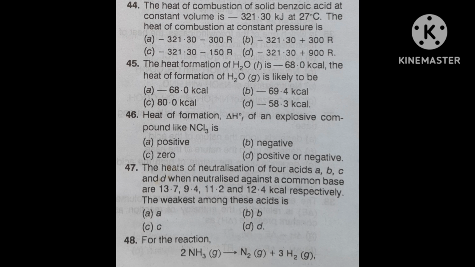The heats of neutralization of 4 acids A, B, C and D when neutralized against a common base are 13.7, 9.4, 11.2 and 12.4 kilocalorie respectively. The weakest among these acids is: first option A, second option B, third option C, fourth option D. Again I am repeating, this is a very good question.